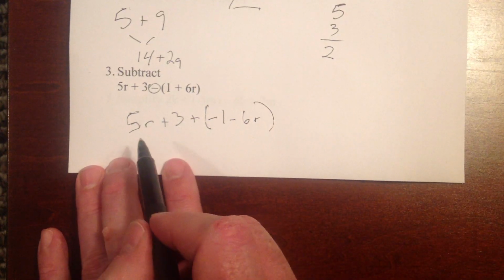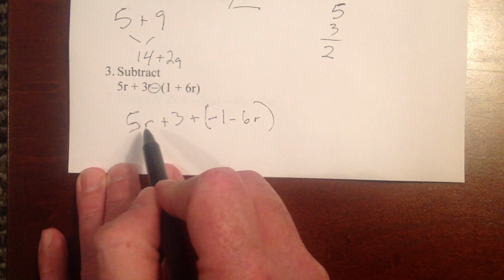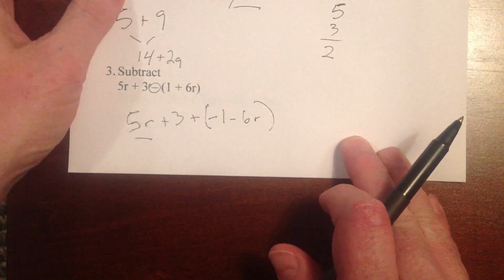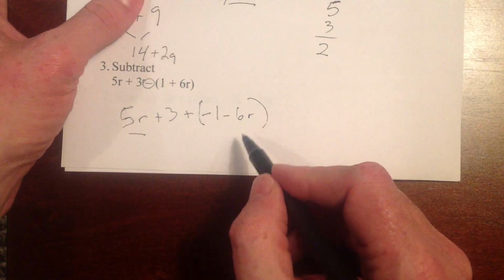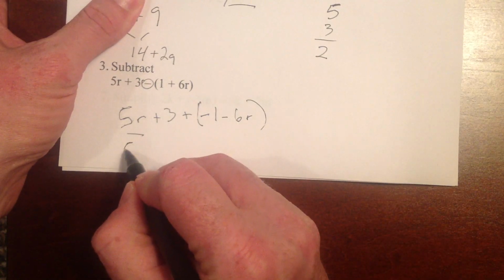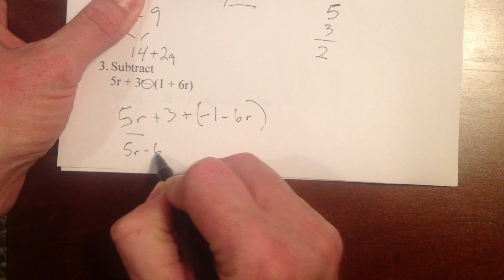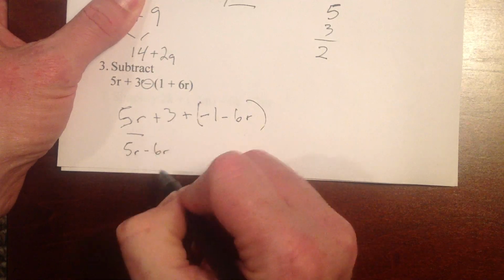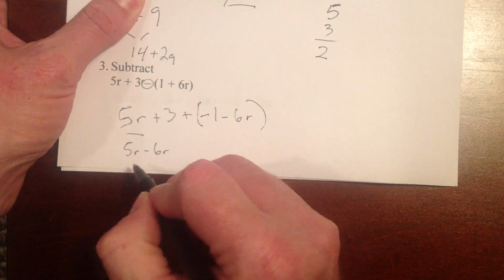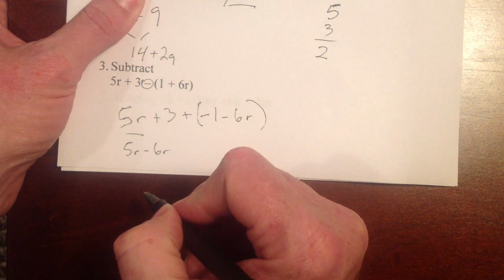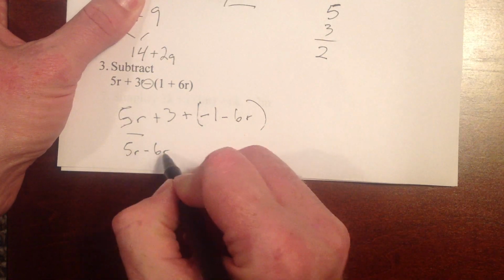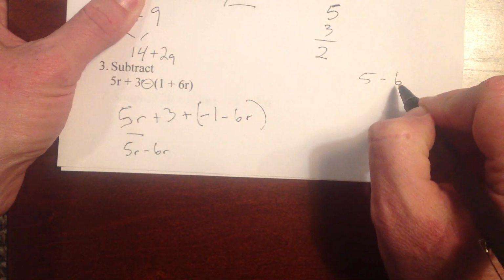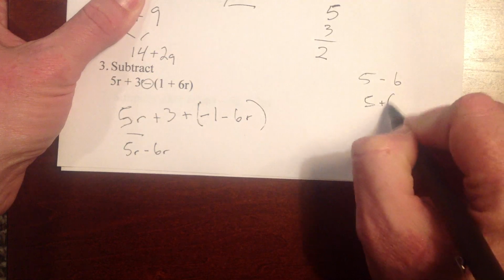So we have to ask ourselves, going from left to right, what can I combine my 5r with? Well, we can combine that with a negative 6r. So we're going to say 5r minus 6r. Well, I've got a crazy looking thing here. And by the way, this is negative 1r or negative r. But if you forget that, remember we're dealing with the coefficients and we have 5 minus 6. We want to keep, change, and flip that.